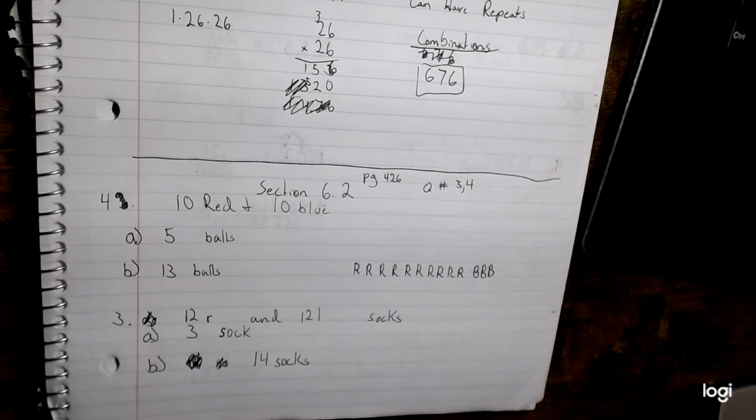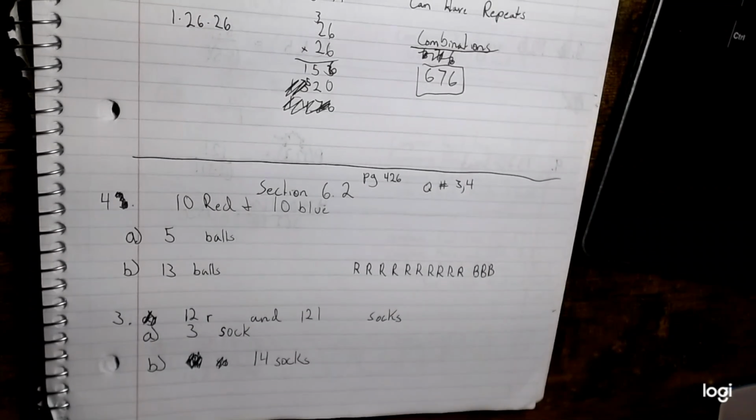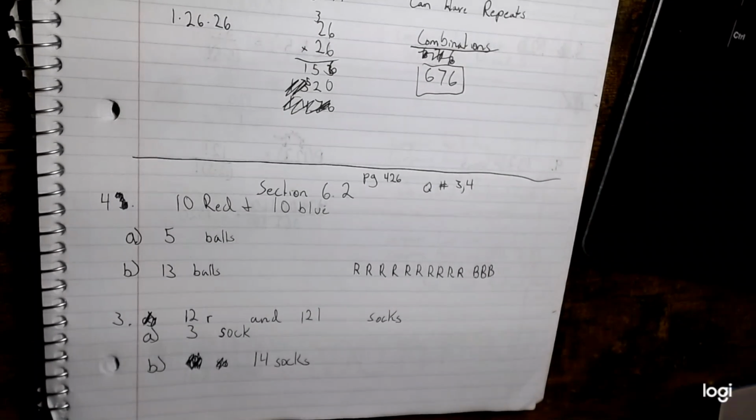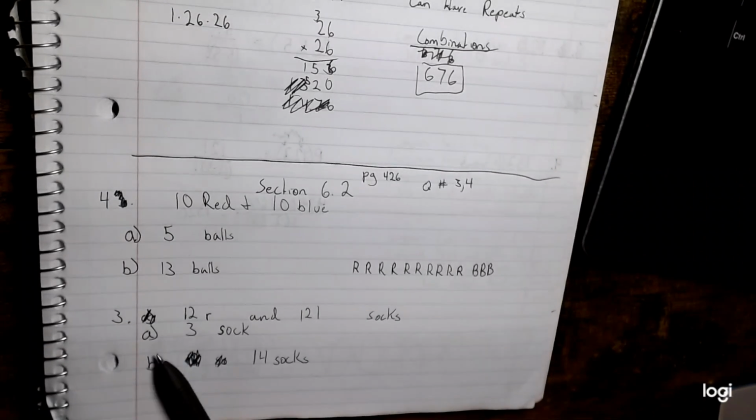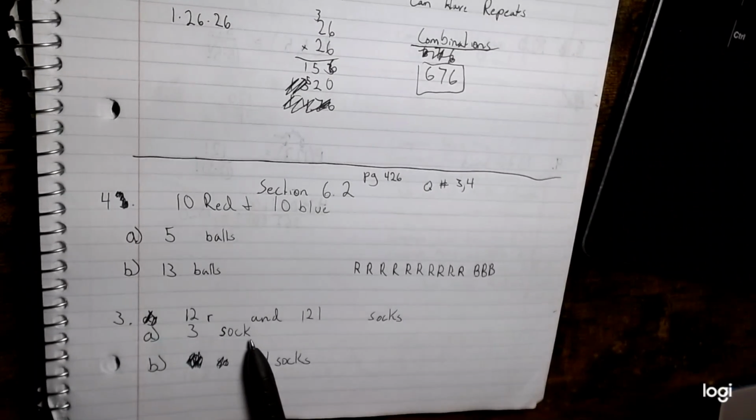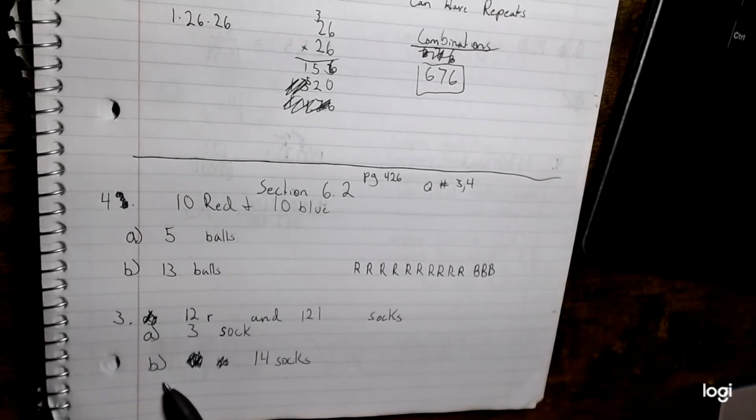Well, in these types of questions, we always take the worst case scenario, right? So the worst case scenario is that he pulls out one sock of one color, then another sock of a different color, and since there's only 2 different colors, a black and a brown, the third one must match one of them. That way we can come to this conclusion that he will have to pull out exactly 3 socks to have at least 2 of the same color. Now we go on to question B.